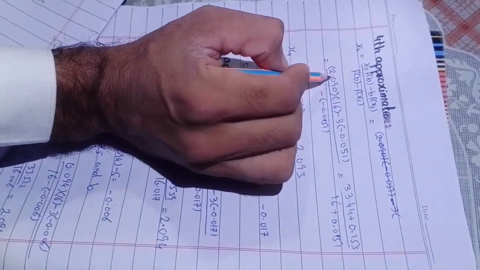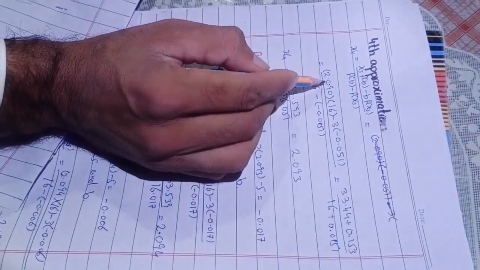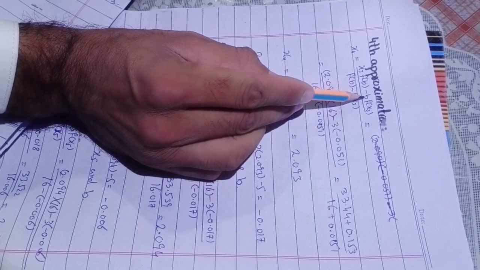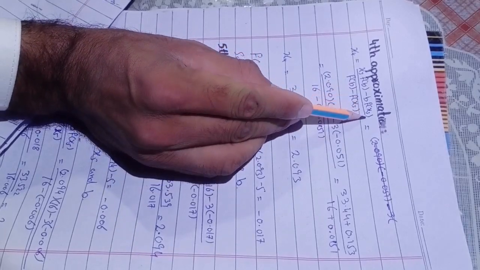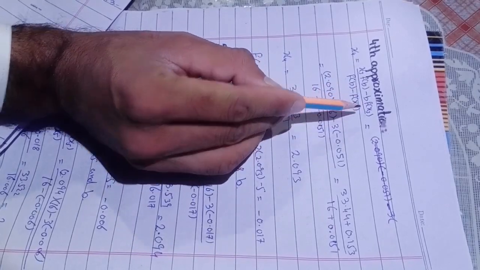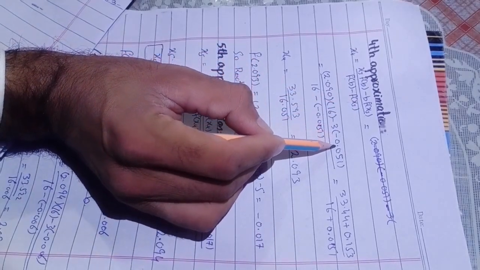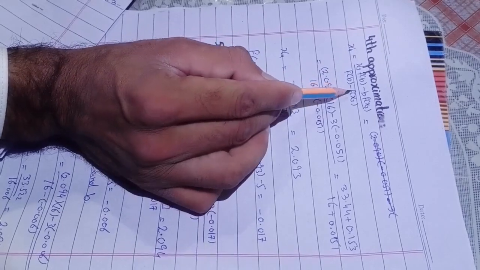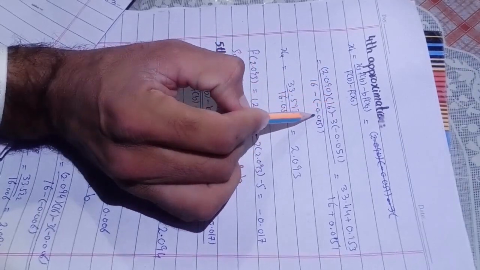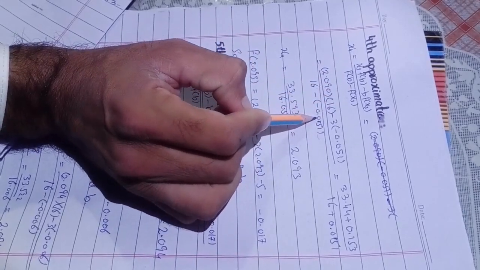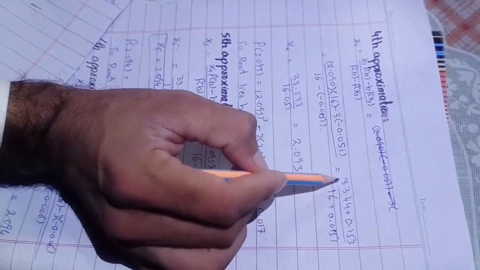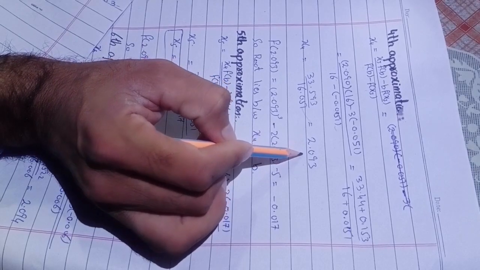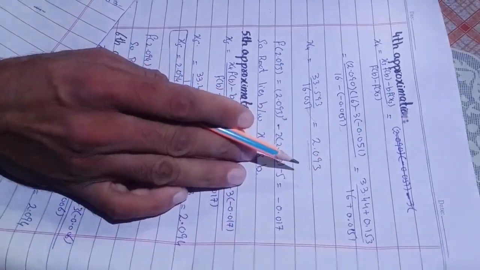Putting values, x3 is 2.090, f of b is 16, b is 3, and f of x3 is negative 0.051. F of b, 16, minus f of x3, minus 0.051. We will solve it, and its answer is 2.093 up to 3 decimal places.